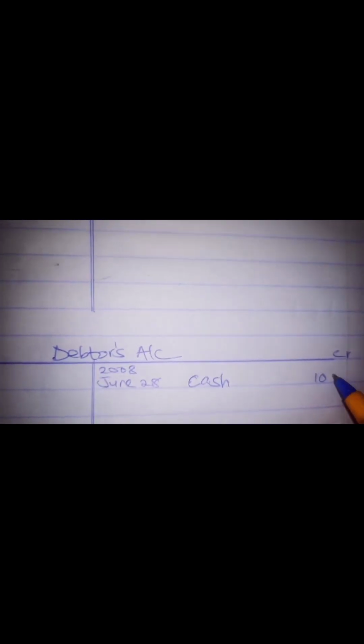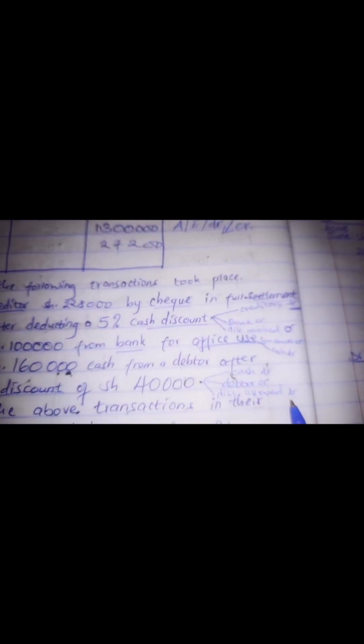So 2008, June 28, what happened? The debtors paid through cash. How much? 100,000.